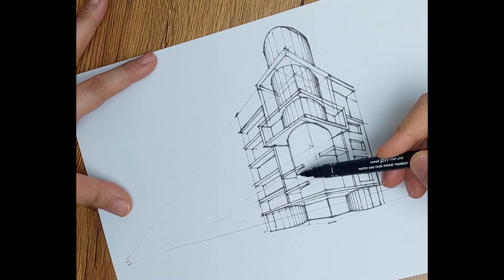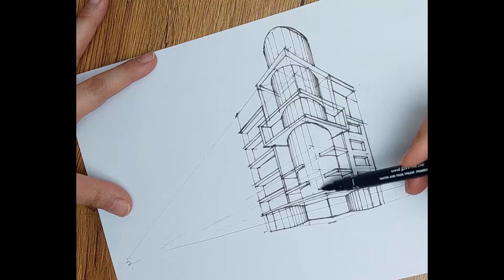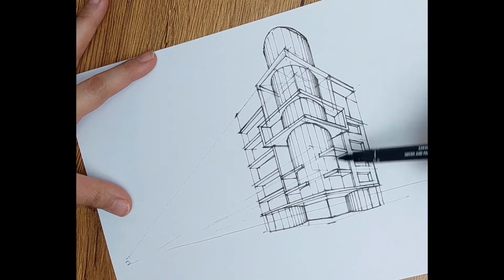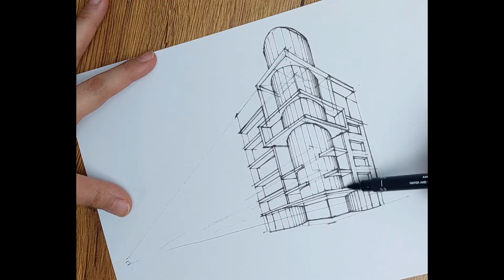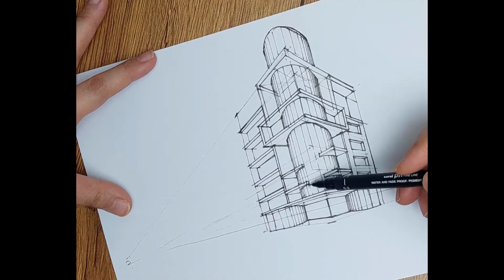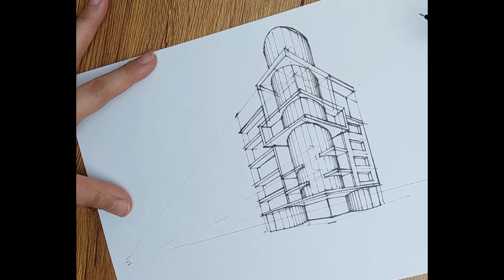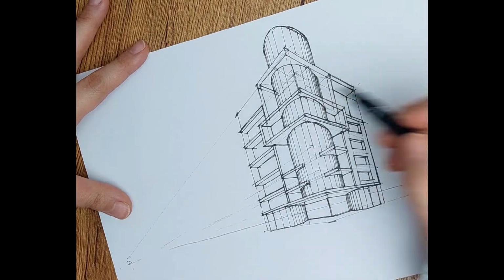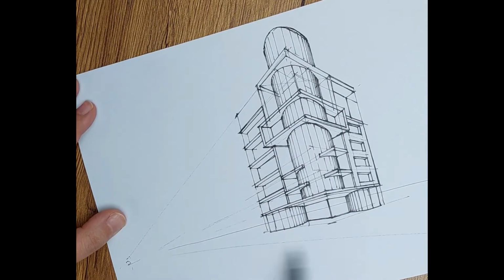To practice ideating forms, you can just start with a cube. You can draw it in 1 or 2-point perspective or even 3-point perspective, depends on your skill.